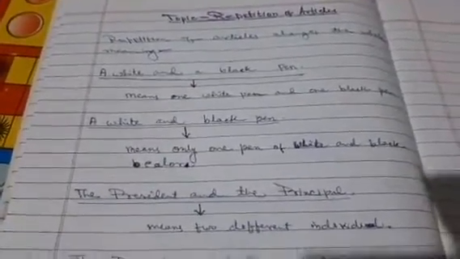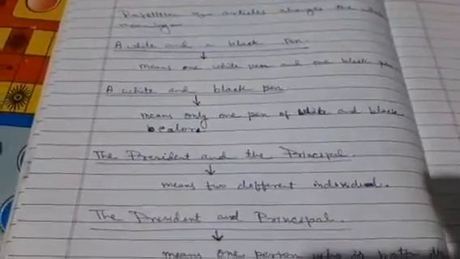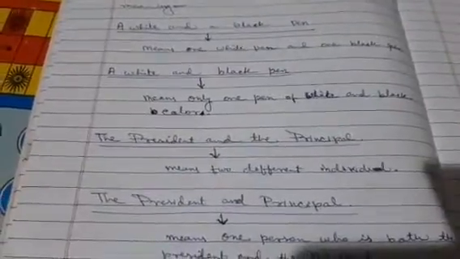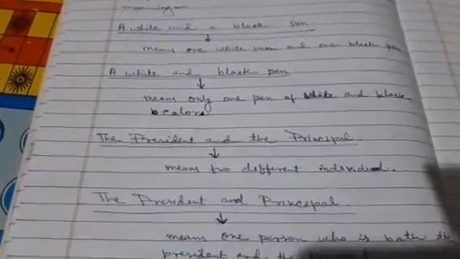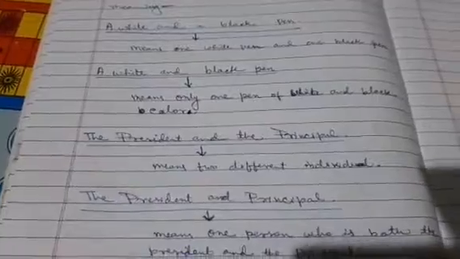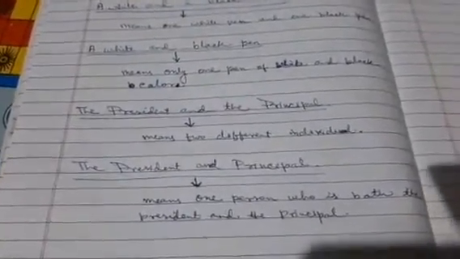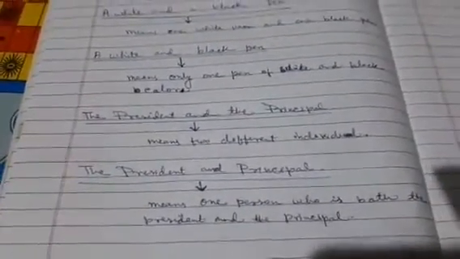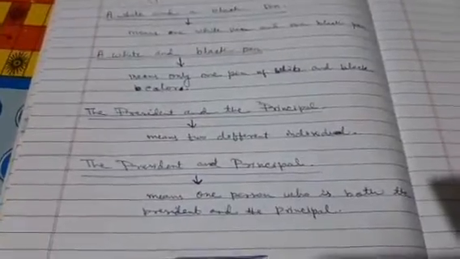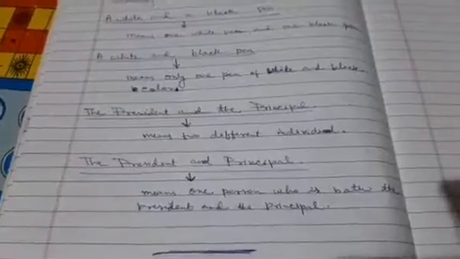Next, the president and the principal means two different individuals. One is the president, another is the principal. But if I use the phrase, the president and principal, here it will mean only one person who is both the president as well as the principal.